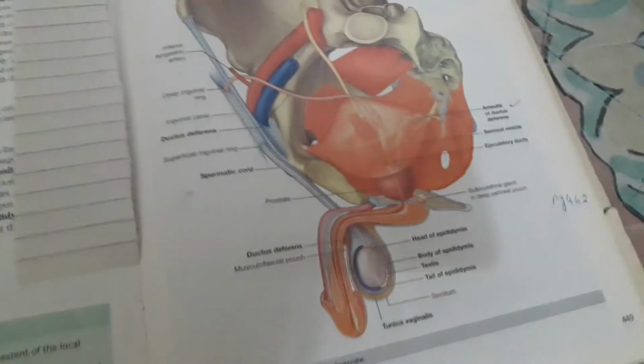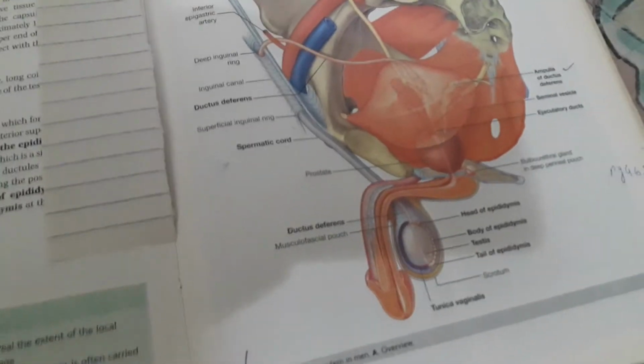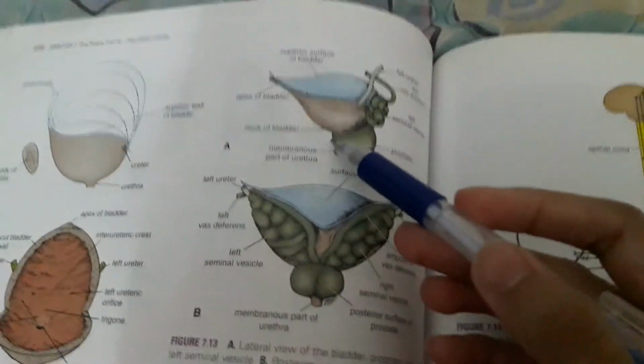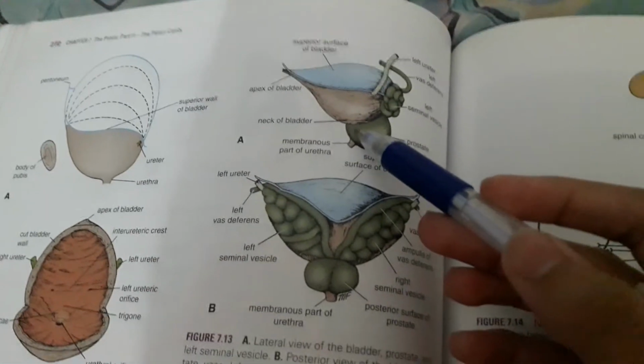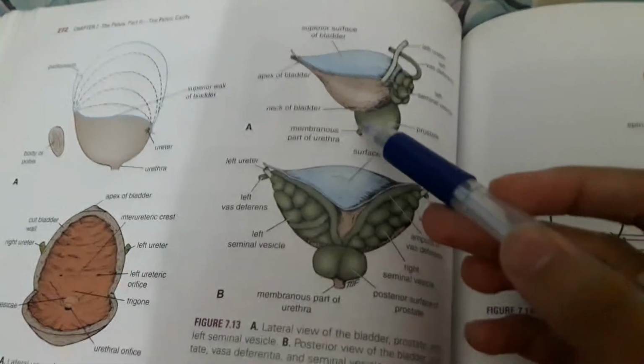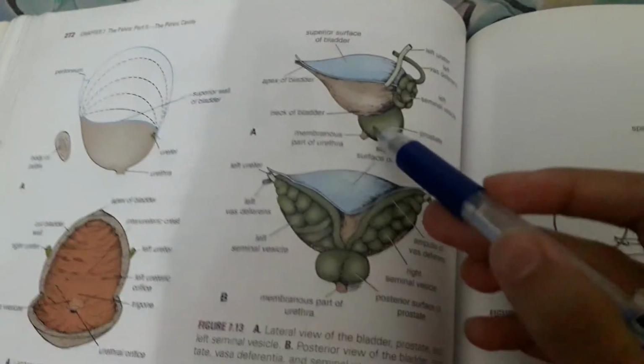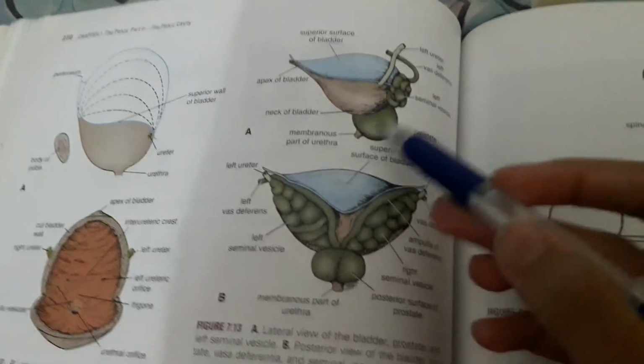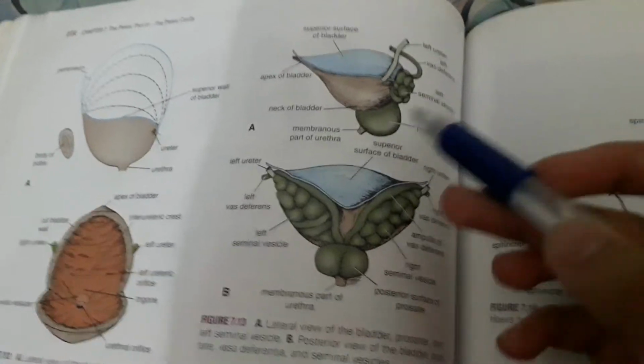Now let's talk about the neck of the bladder. To understand the neck of the bladder, we will look at another diagram. Okay, so this is the neck of the bladder, sorry for the shake in the video. It is basically the part of the bladder which lies inferiorly, and it is resting on the superior aspect of the prostate.